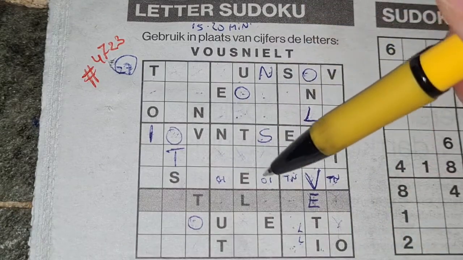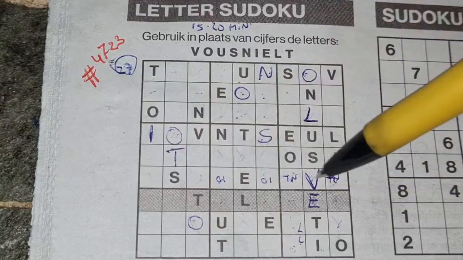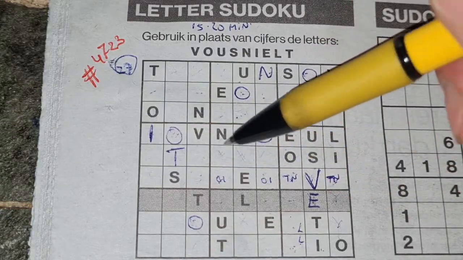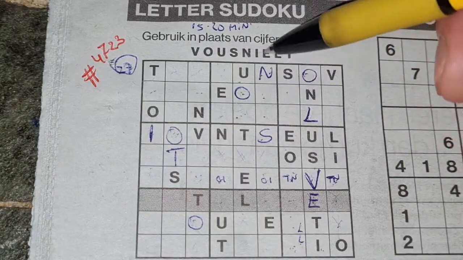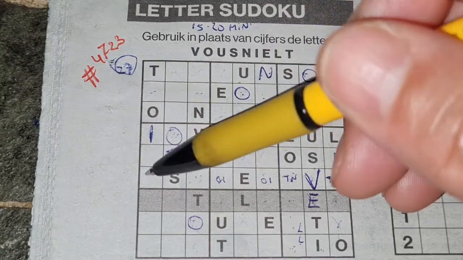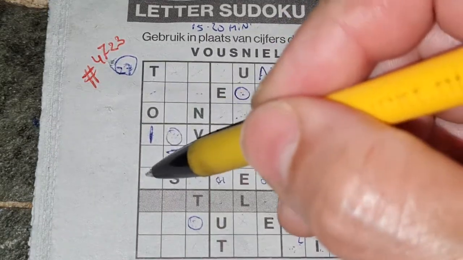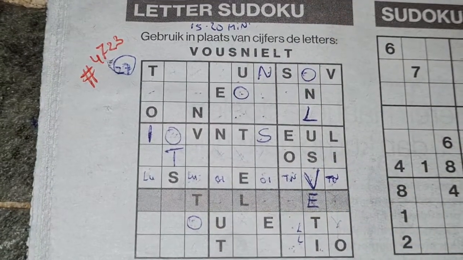So here we have O and I, T and N. So what are the other 2 missing letters in this row? The L is missing here, and the U is missing. L and the U. Lulu. Alright.